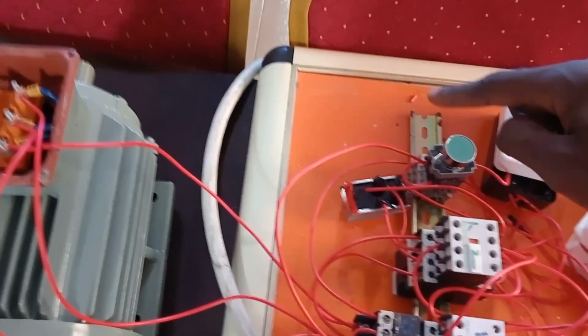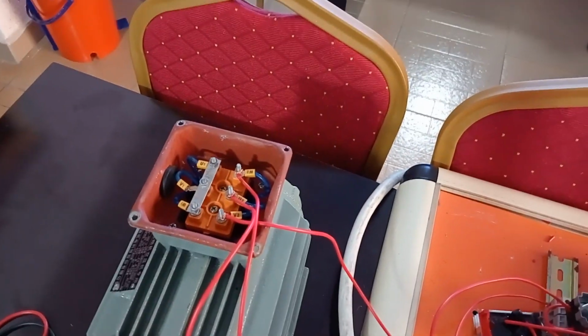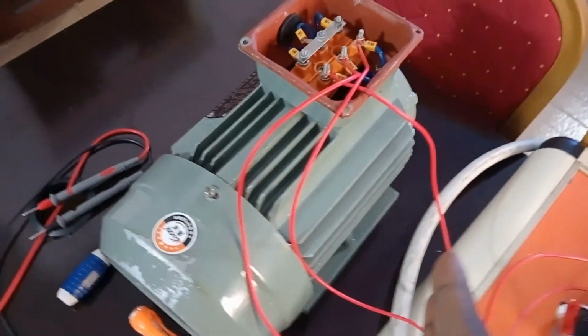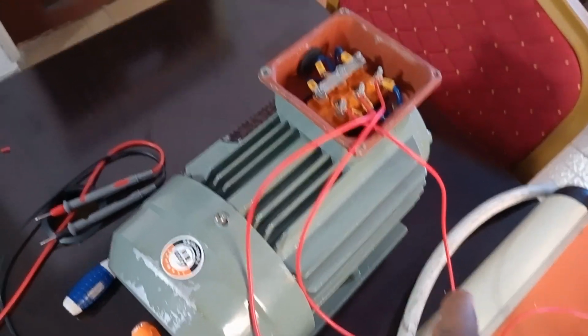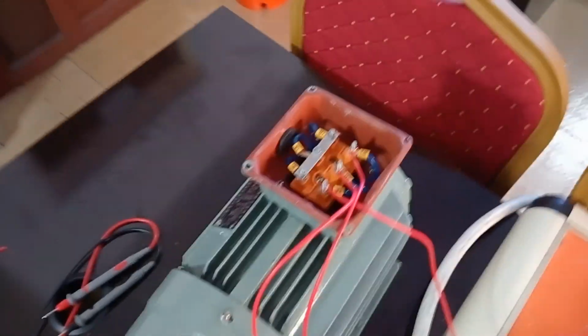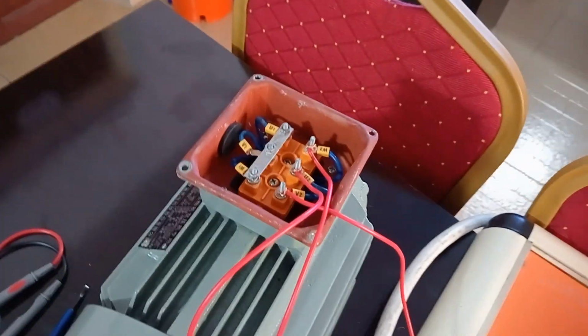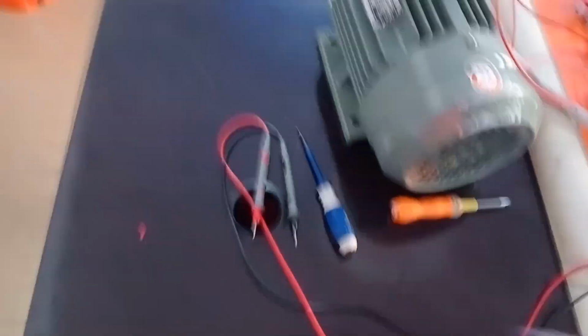Don't forget that this SCR is taking single phase 415 volts, 2 live. So it's a high DC voltage that we inject. It is powerful enough to stop this electric motor. So let's press stop. You see that? So it's a sudden stop.